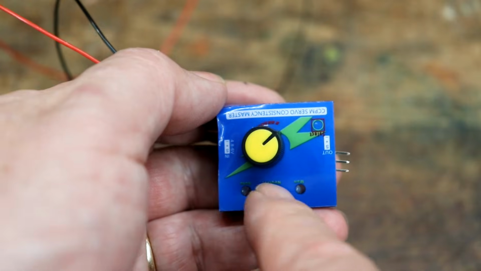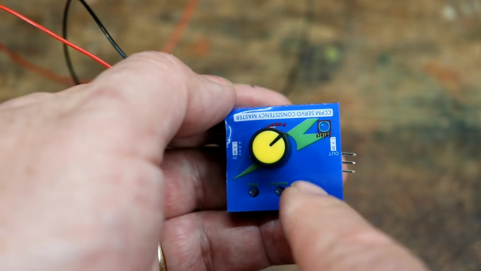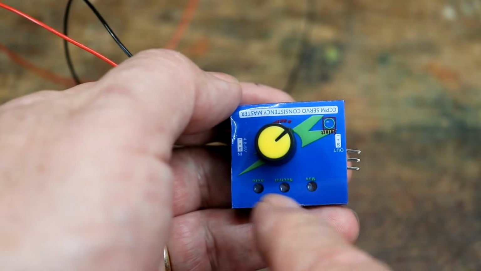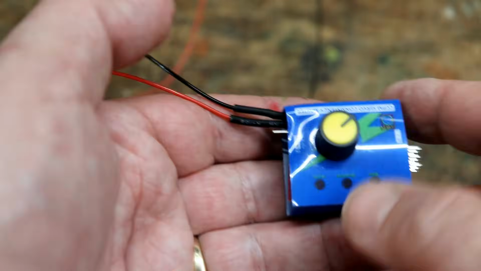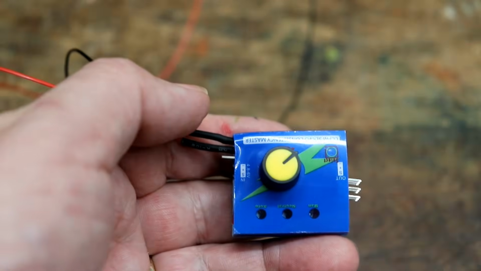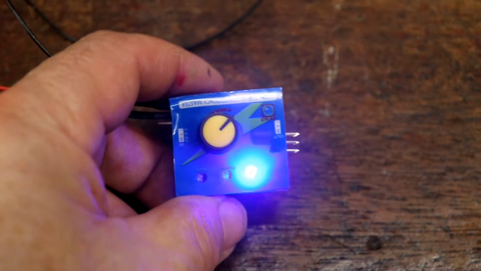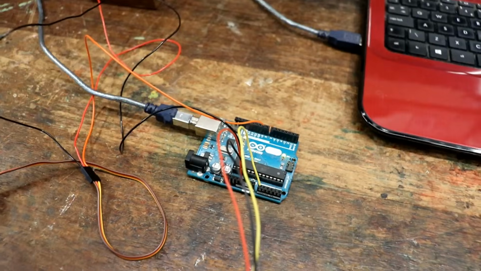It's got 3 modes, one that sweeps the servo motor backwards and forwards, one that sets it to the middle position, which is handy, and one that you can control by moving this. All you need is a 5 volts input. I'm just using my power supply, and one feature of this, very, very bright blue LEDs, incredibly bright.